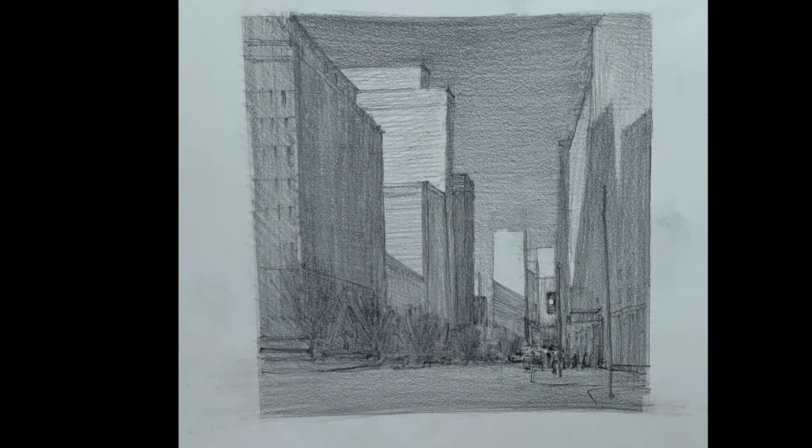And then here's the finished drawing. And you can imagine to paint this with the same big, simple shapes, but just big, warm and cool masses of color. So I hope you found that engaging and helpful.